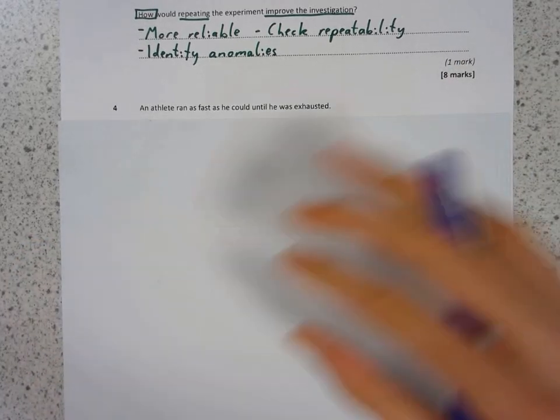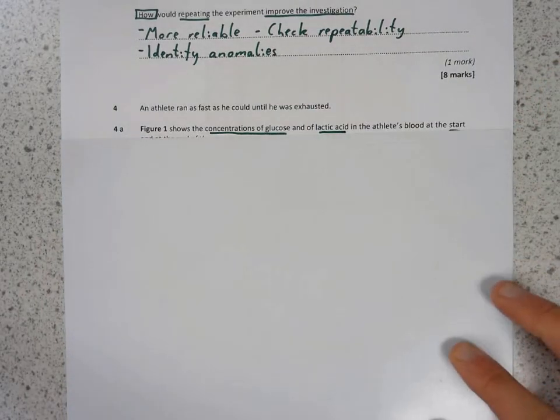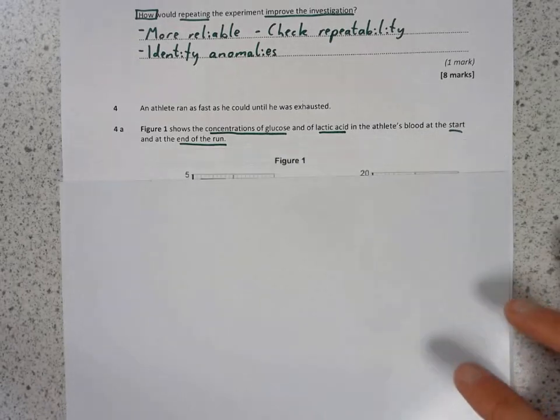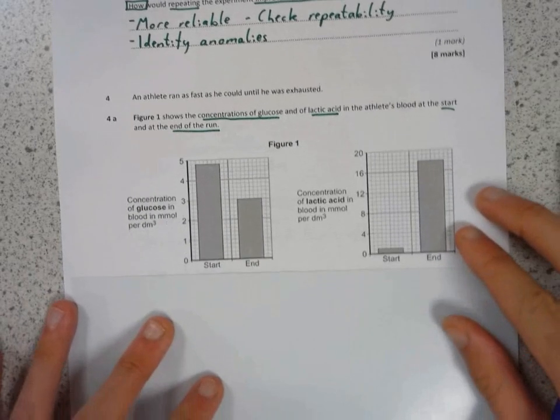Question 4. An athlete ran as fast as he could until he was exhausted. Figure 1 shows the concentrations of glucose and of lactic acid in the athlete's blood at the start and at the end of the run. Okay, so let's have a look at these graphs.